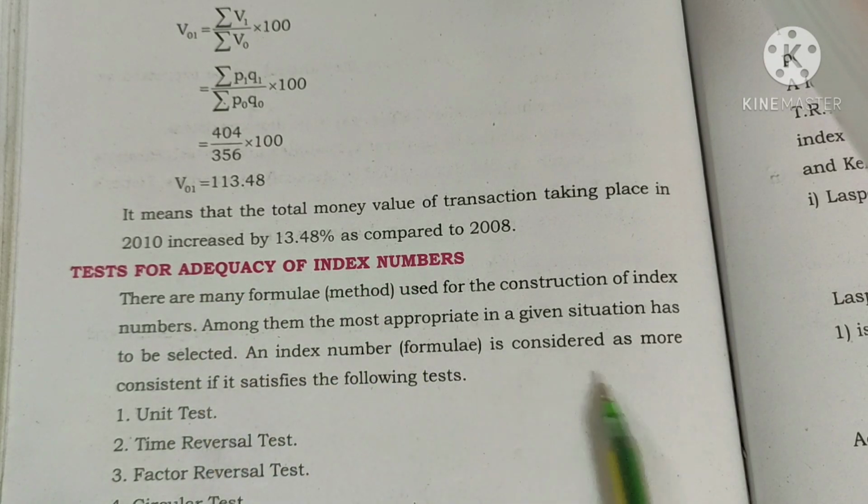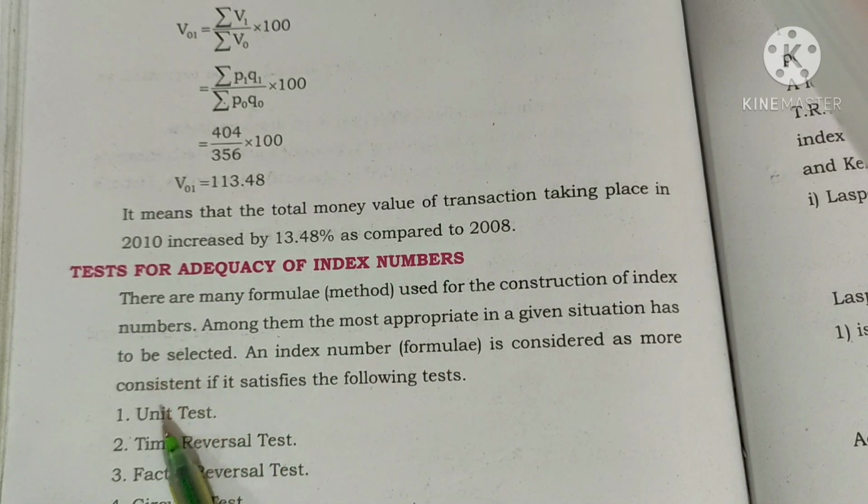Here there are some tests: the first is the unit test, then the time reversal test, the factor reversal test, and the circular test.